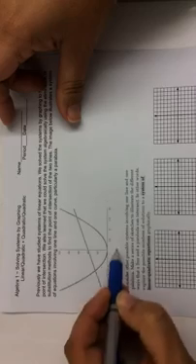The image below illustrates a system involving one line and one curve, particularly a parabola. So that's what we're going to be looking at today. We're going to solve the system by graphing, and then over the next several days we'll do elimination and substitution.